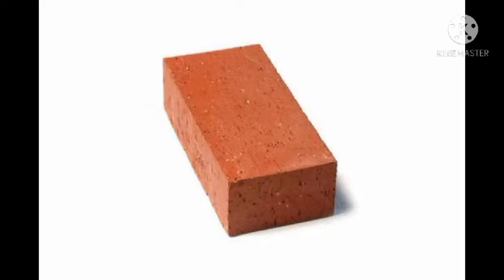To make the wall we start with bricks. That's why the brick is the smallest unit of the wall. These small units combine with each other to form the big wall.